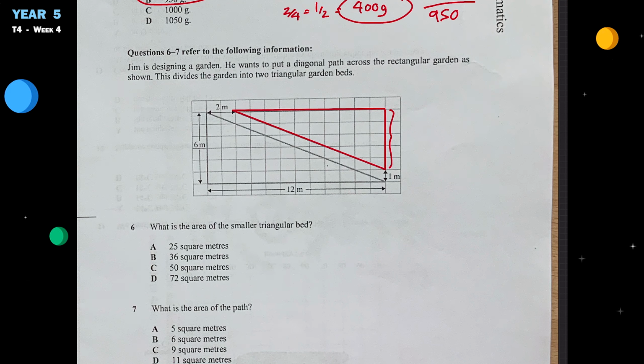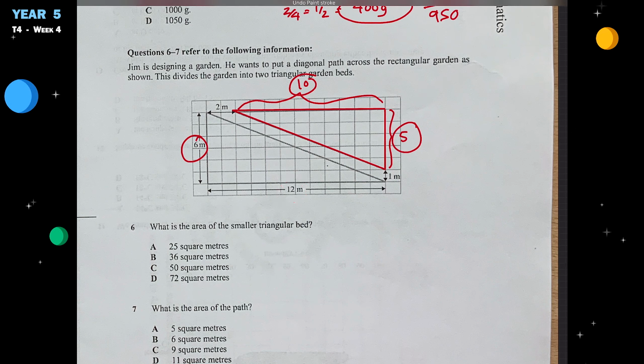You got 1, 2, 3, 4, 5. It's 5. And how long is this triangle? 1, 2, 3, 4, 5, 6, 7, 8, 9, 10. That's 10. Now compare that to the big triangle: 5 by 10, and the other triangle 6 by 12. Obviously, this is a smaller one, isn't it?